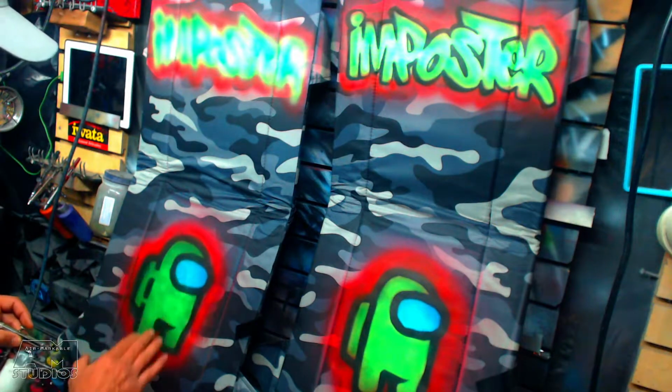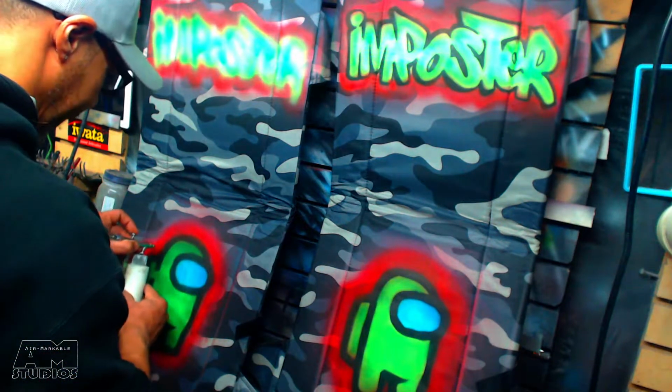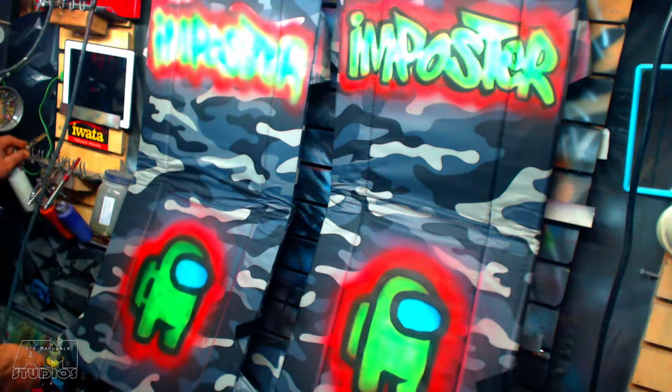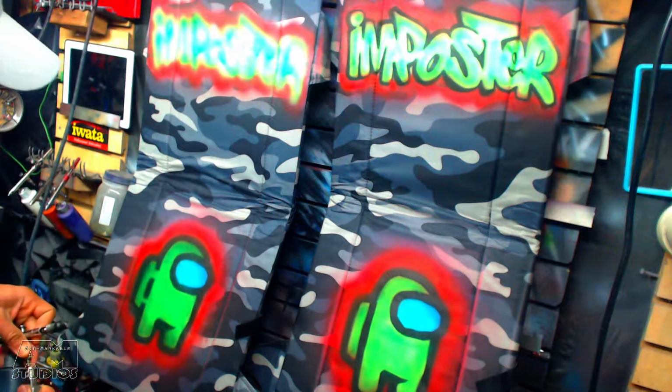So with this, sometimes I will go with the white outline first, sometimes I'll do the black. This time, you know what, let's go with the black first. I want to avoid contaminating the white.